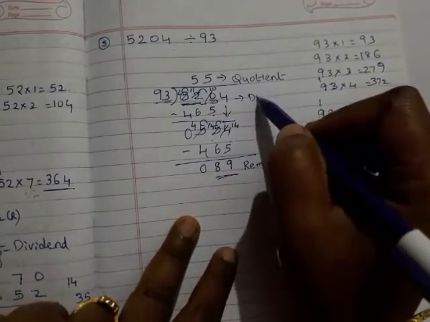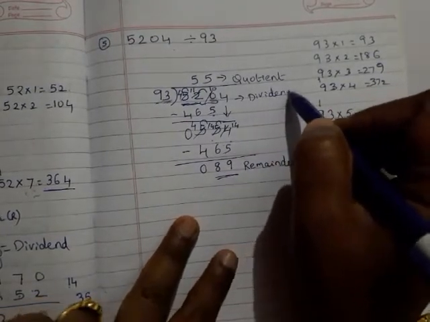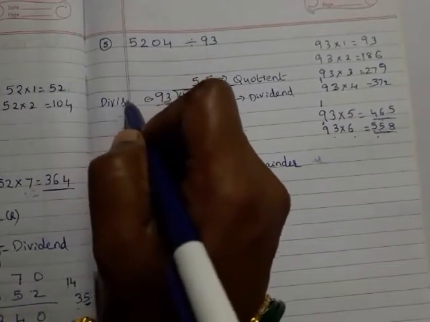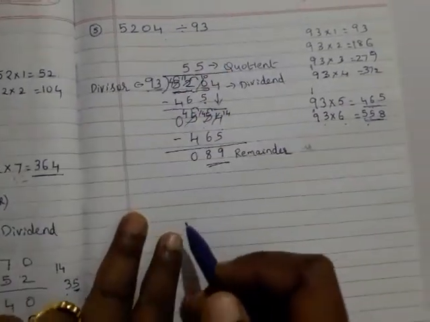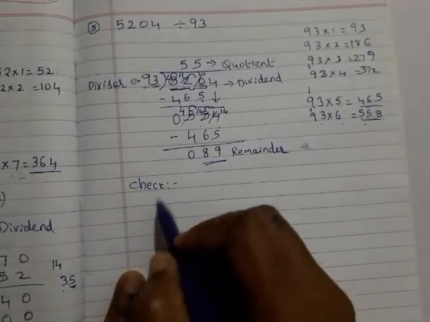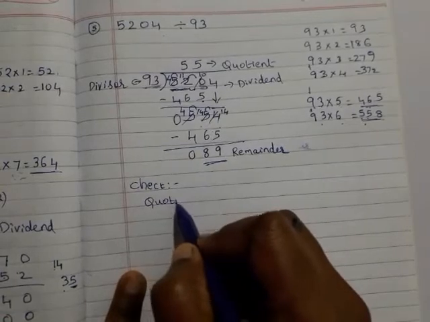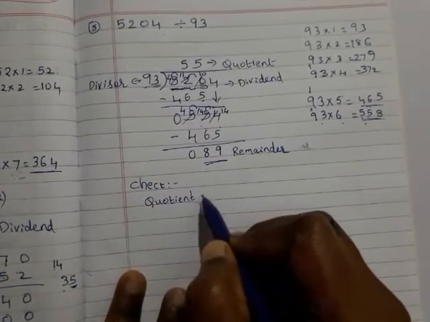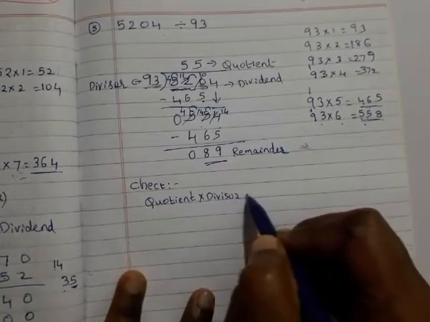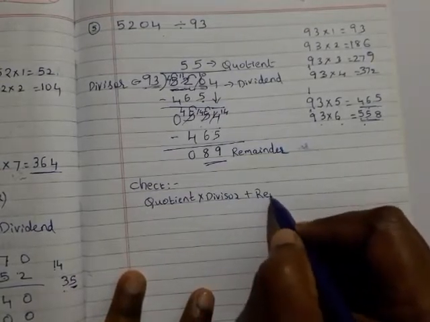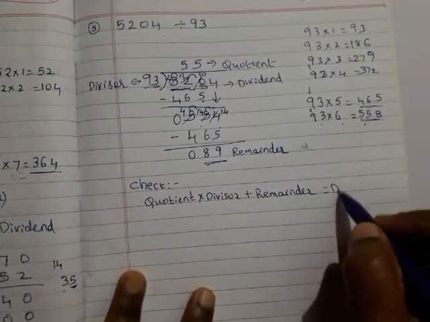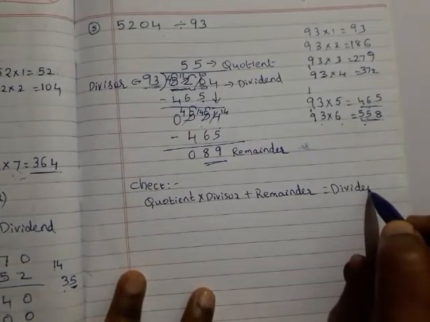Now this is dividend, this is divisor. What is the next step we need to do? We need to check our answer. So check. Now quotient into divisor plus remainder is the dividend.